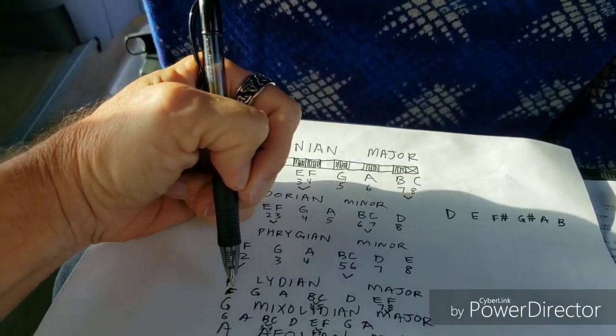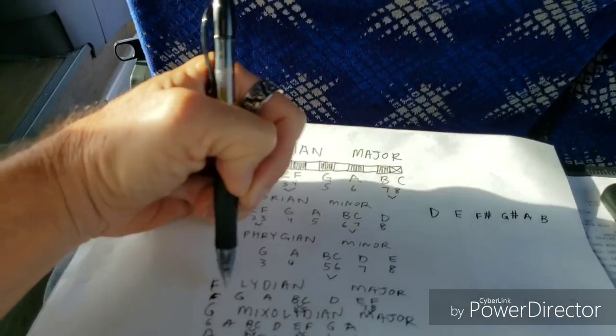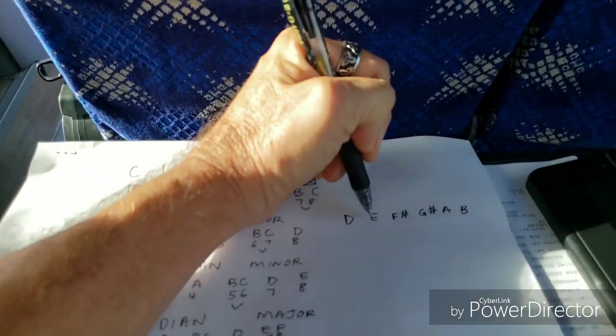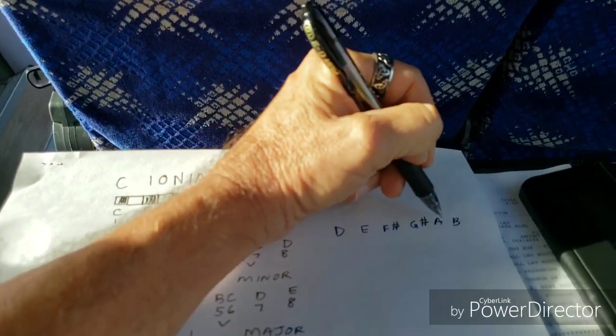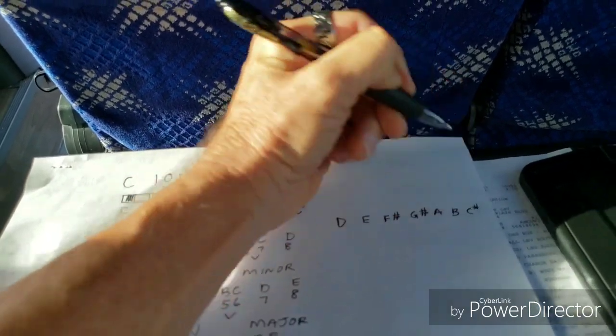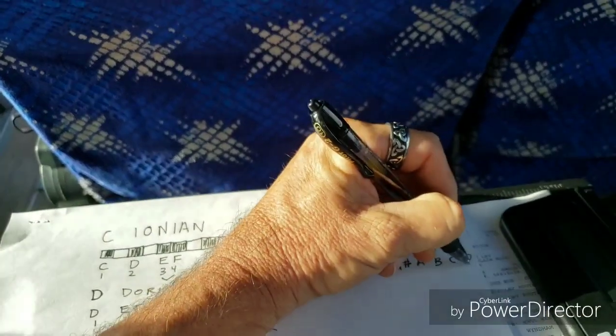I'm just confused. Okay, whole tone, half tone, whole tone, which would be C sharp. And then C sharp would go back to D, which would be the octave.